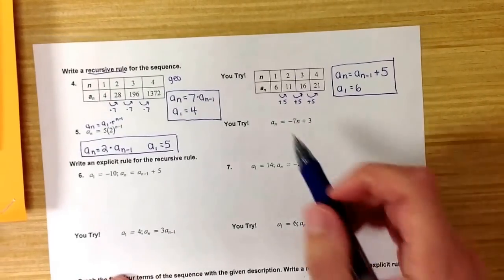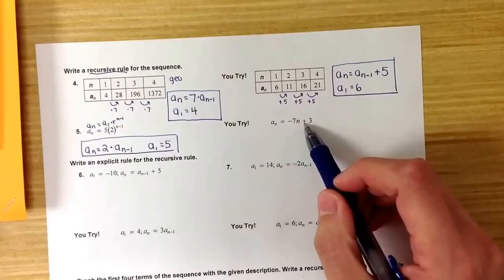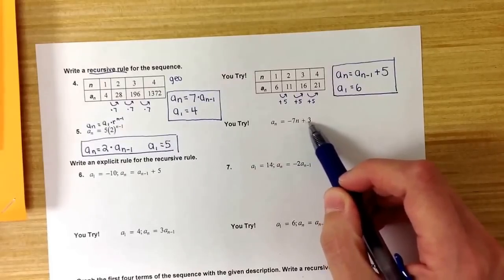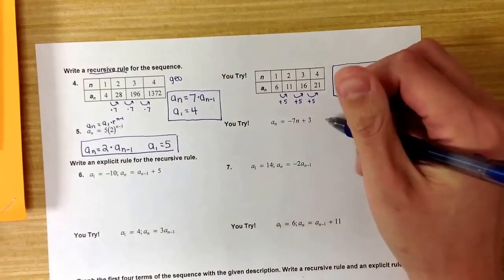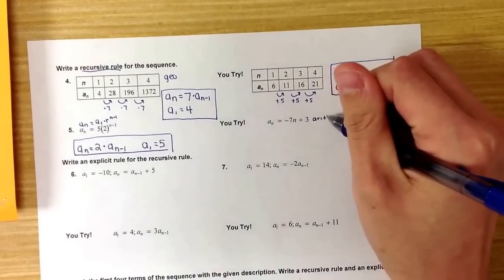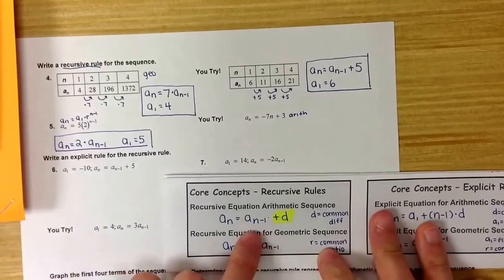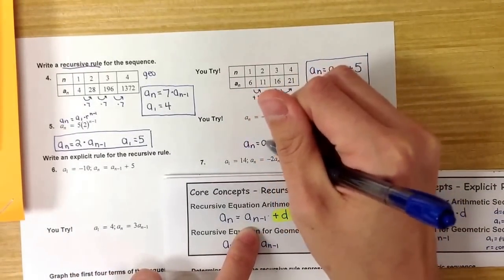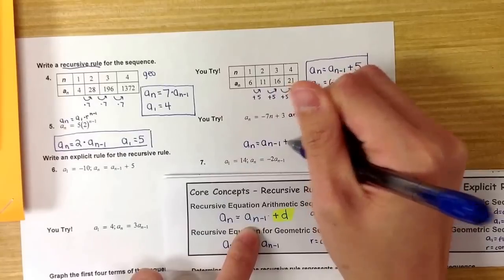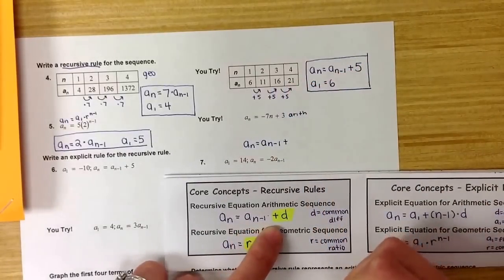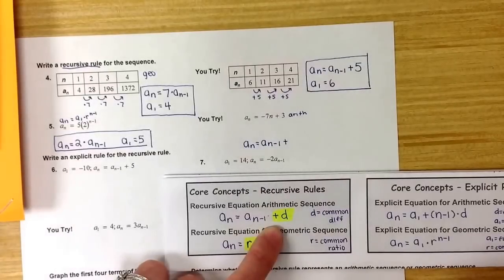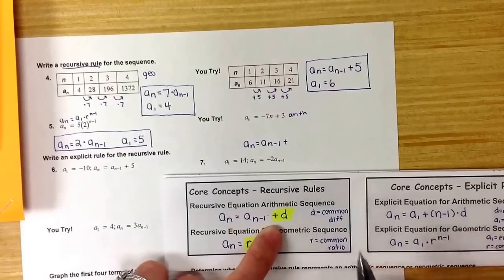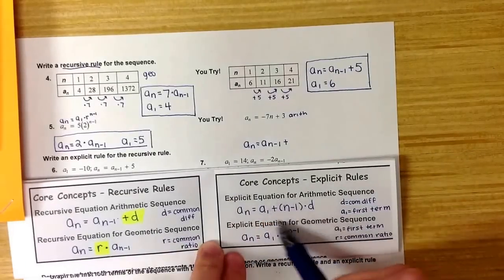Okay, for this one, take a look. So first of all, do you see how you have a plus 3 at the end? This plus 3 must mean that it is arithmetic. Okay, so it's going to look like this equation. So I have a sub n equals a sub n minus 1 plus d, your common difference. Okay, so here's the thing. Your common difference is not 3. Okay, the reason why is because it doesn't look like this equation right here.